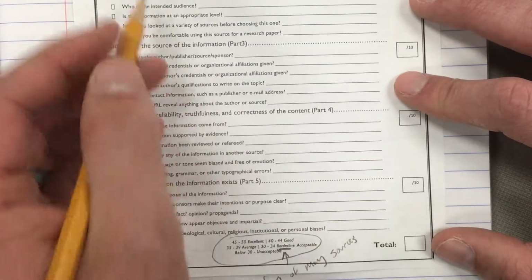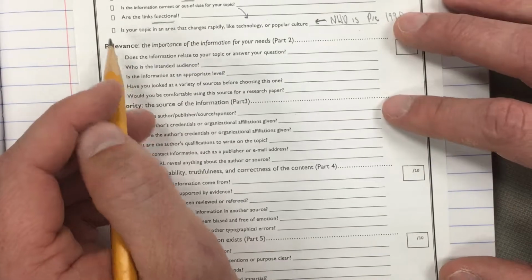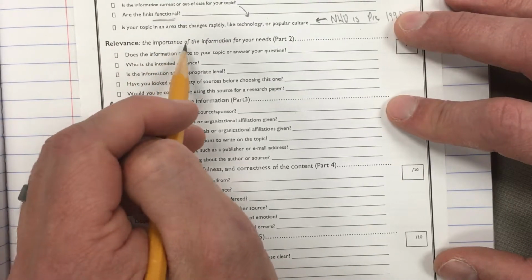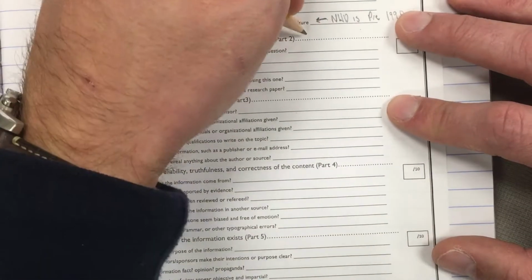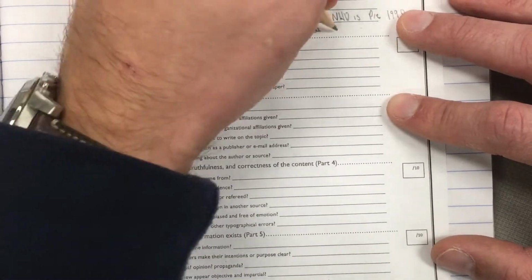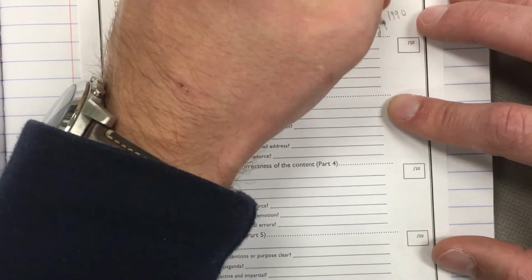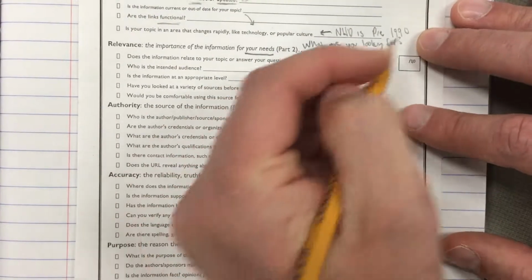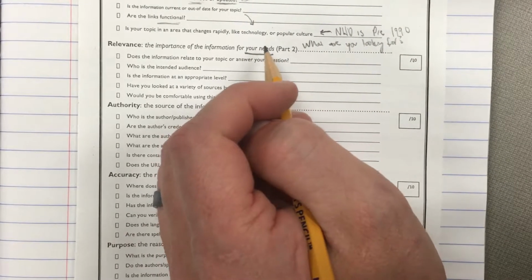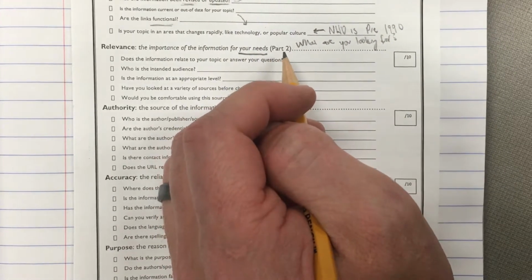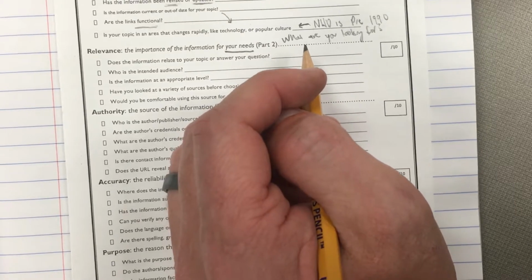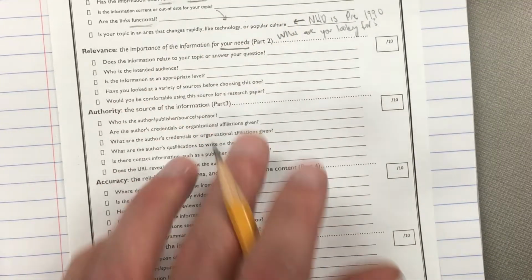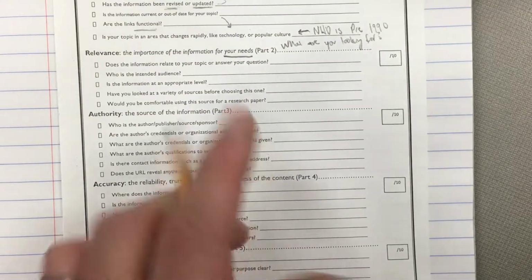Okay, the next one is relevance. Relevance, the importance of the information for your needs. So this is important because you have to know, what are you looking for? And why this matters is you're looking for more than just your topic, right? So let's say you had something like the Civil War, something that we all know.